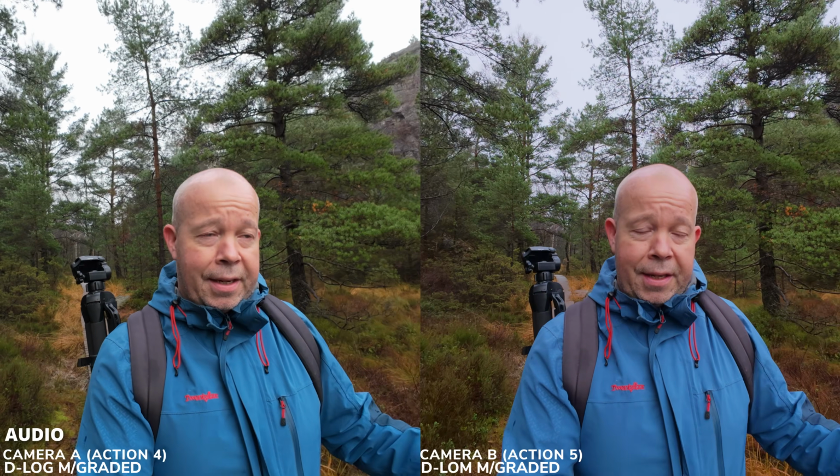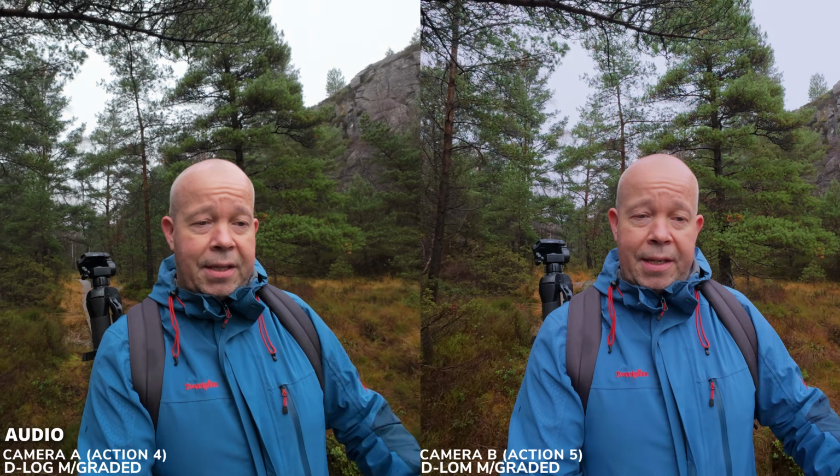I have the GoPro Hero 13. But I'm gonna make a video about that camera and the reason why I'm selling it back. It's so disappointing. But hopefully this test gives you an indication how good these cameras actually are. And will you upgrade from the Action 4 to the Action 5 Pro? And can you spot any difference at all? That's the most important thing.